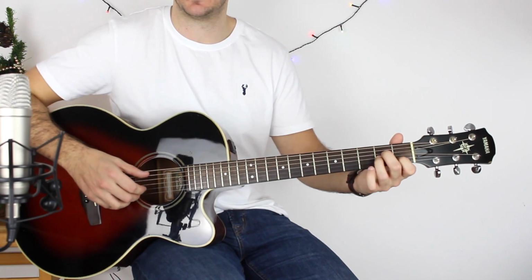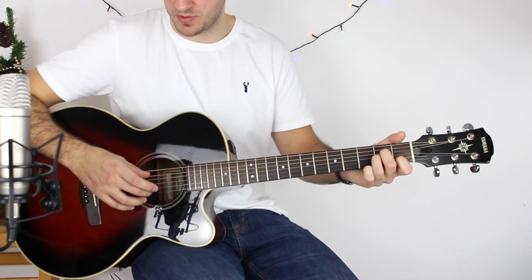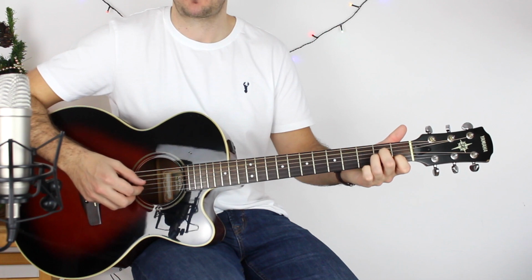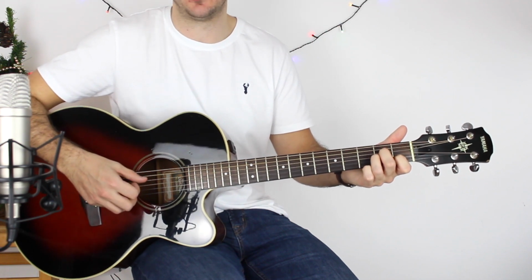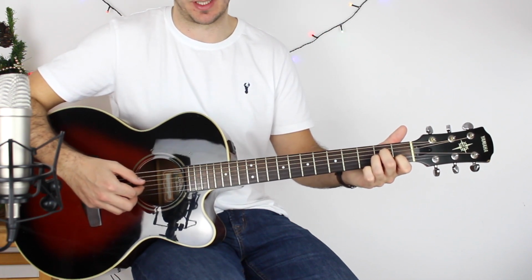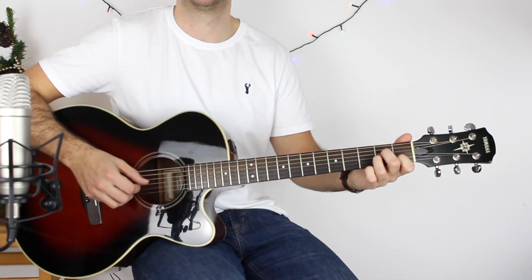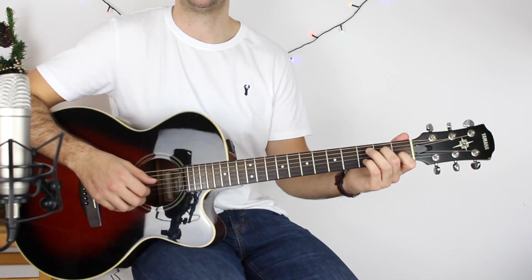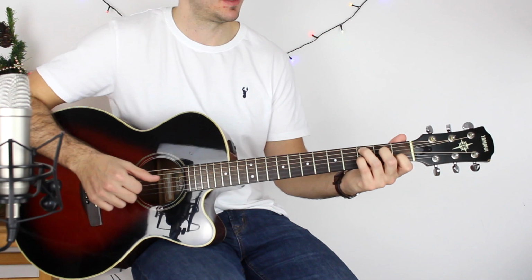onto an A minor chord now, holding down A minor, play open A with the 1st fret on the B, and then the G string 2nd fret, D string 2nd fret, and then the G string 2nd fret again. So that's like, and then we go to our C7.